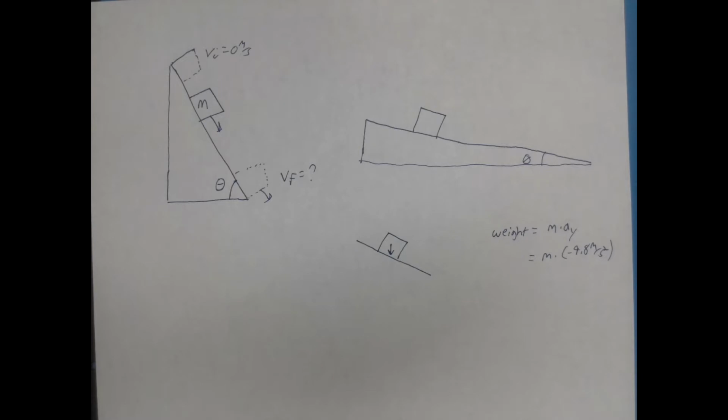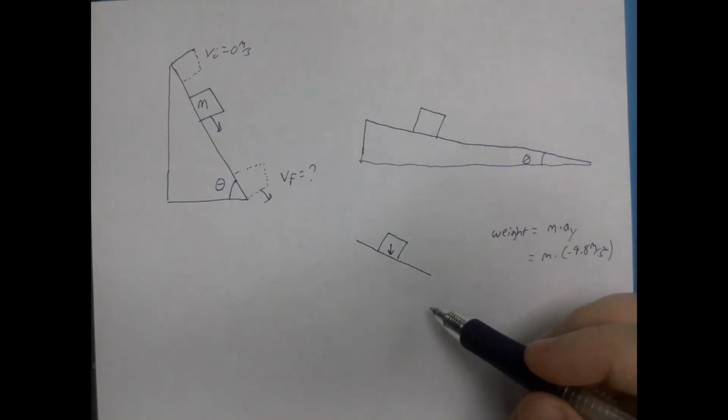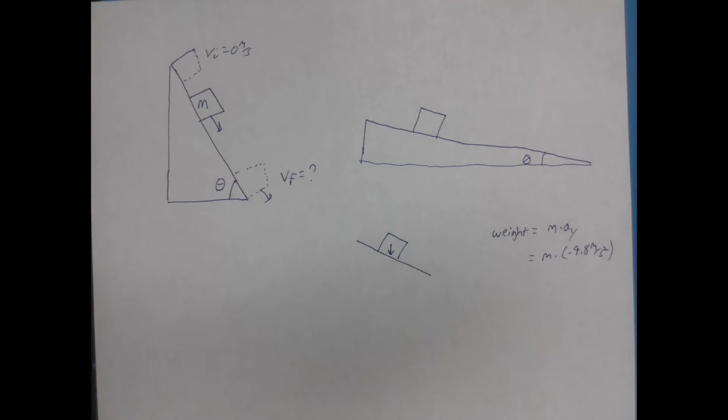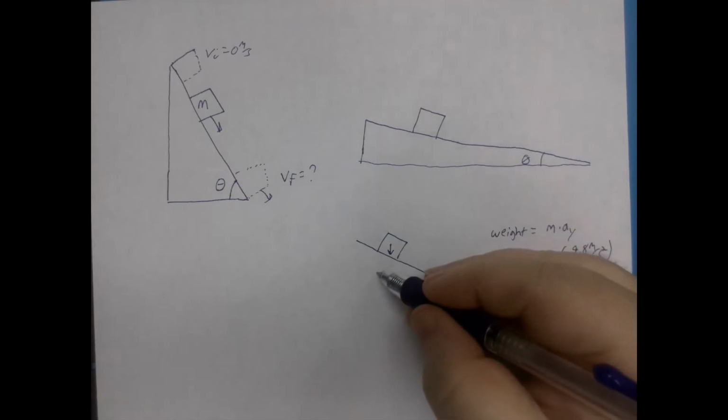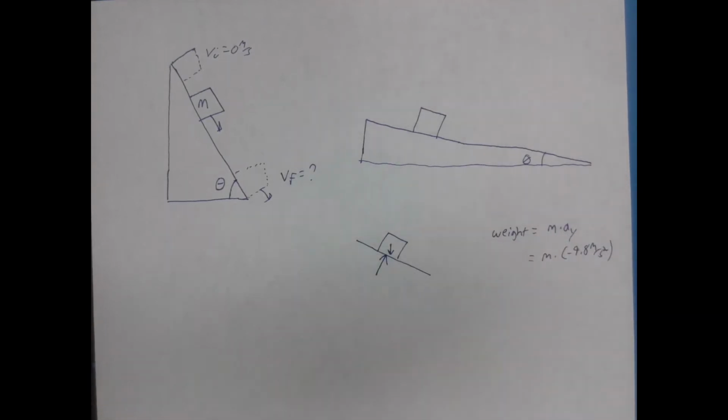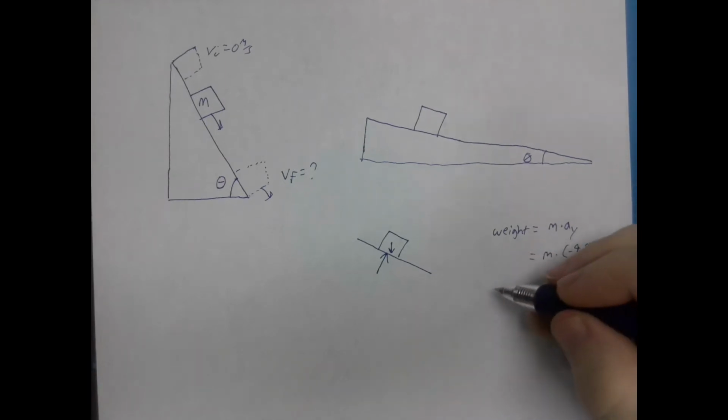So, do you remember on your test? Why aren't you moving through the floor right now? You're being pushed down. And what's the name of that force? Yes. So it has a normal force that is perpendicular to the slope. So we have a normal force.